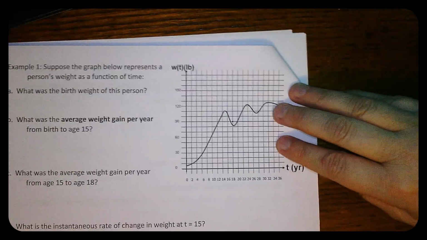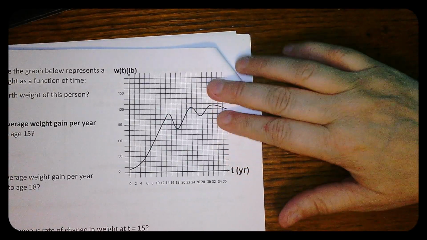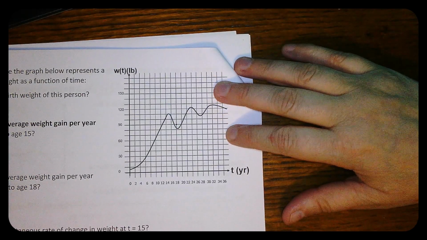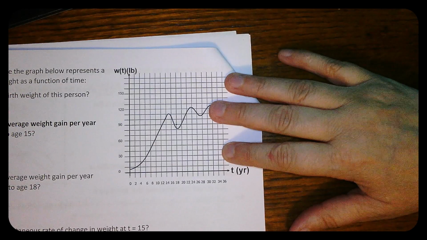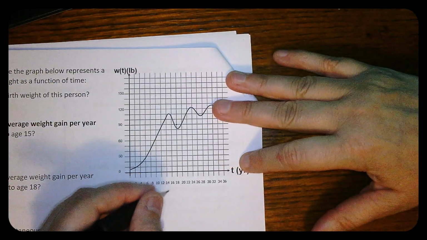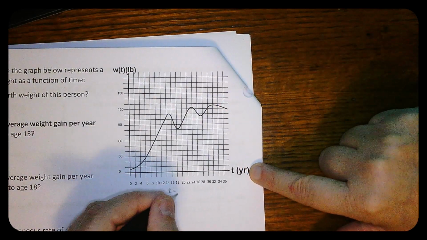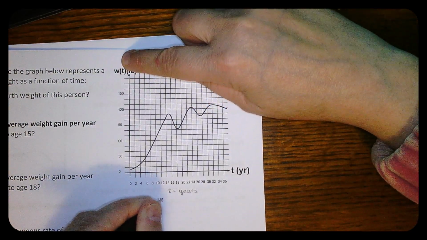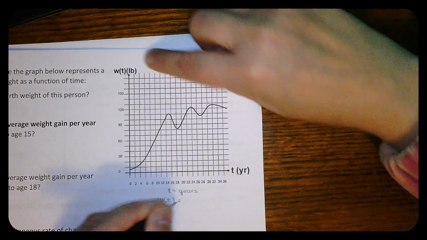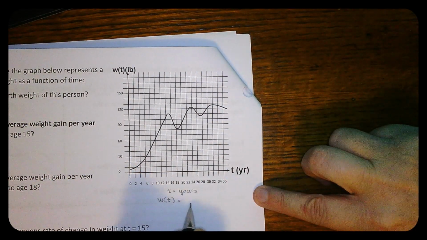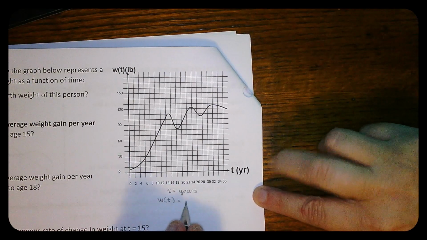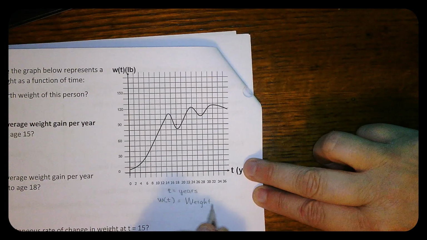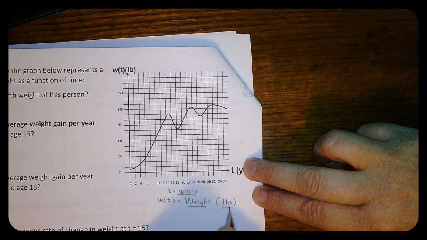Okay, so our first example: suppose the graph below represents a person's weight as a function of time. Well, the first thing I'm always going to do is write my math English dictionary. So we're talking about a person's weight as a function of time. So my input is t, and you can see from the graph it's in years, so I always write my unit down. And the output is a person's weight, known as W(t). Now I'm going to tell you to do two things, not just the unit, but to write down the name of the function. This is a person's weight function. This is a weight function. And the weight is given in pounds. Okay, so we want years, weight, pounds.